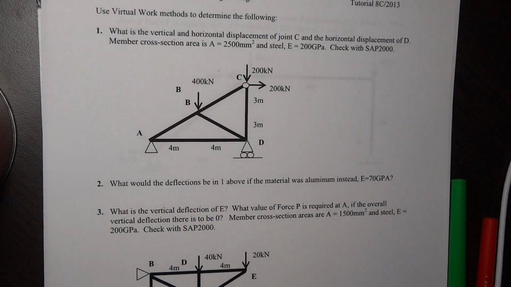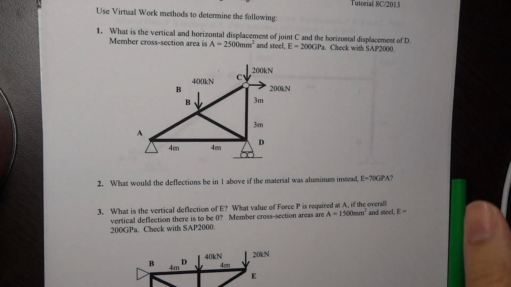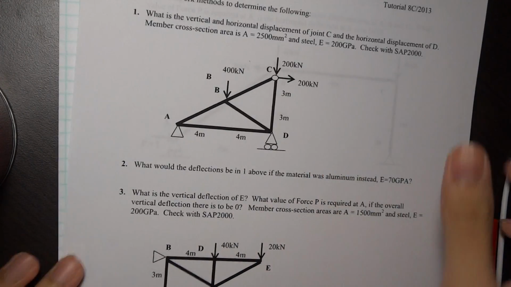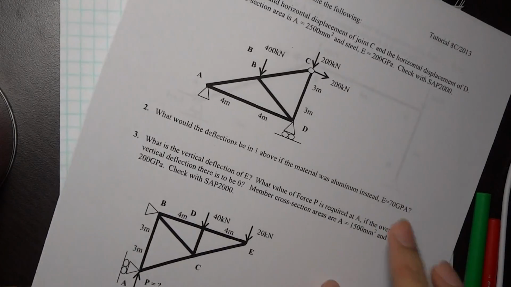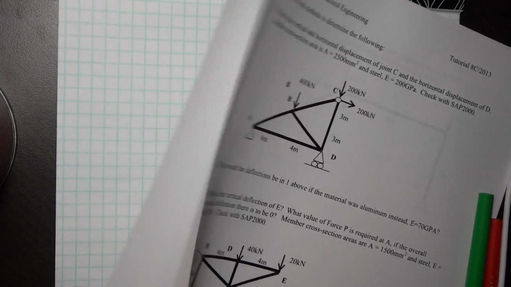Hey guys, here are the videos for tutorial 8. So the first 3 problems are all very similar. I'm going to focus on problem 1, and I'll give you a little bit of information on problems 2 and 3. And then problem 4 is really a category by itself.